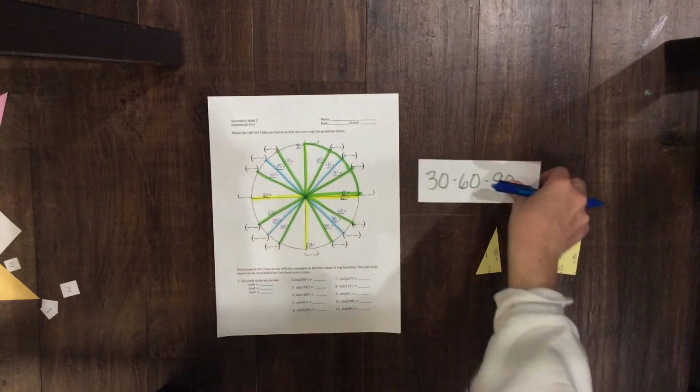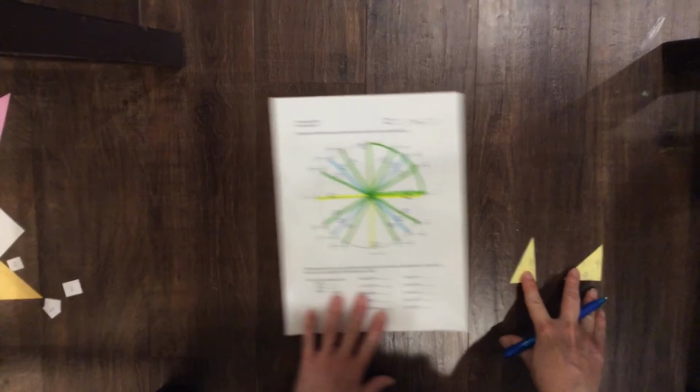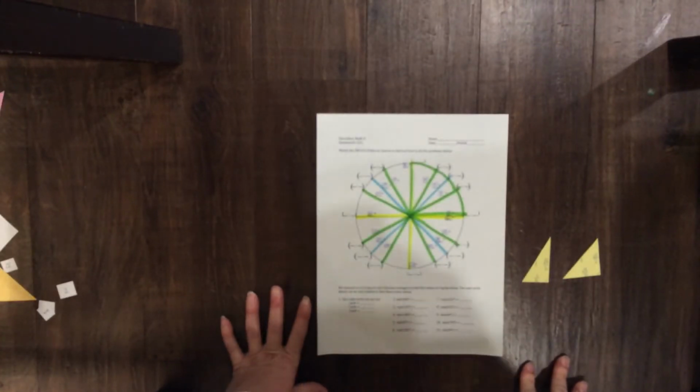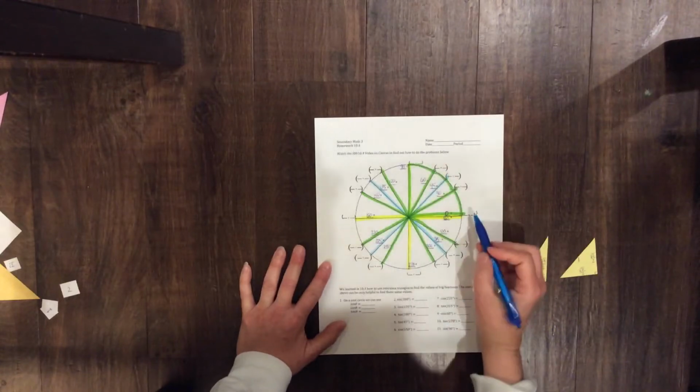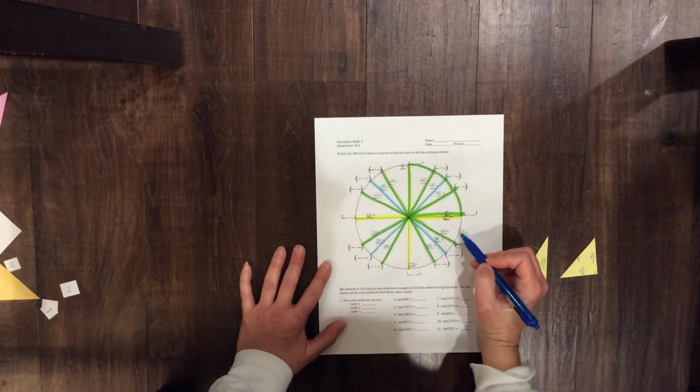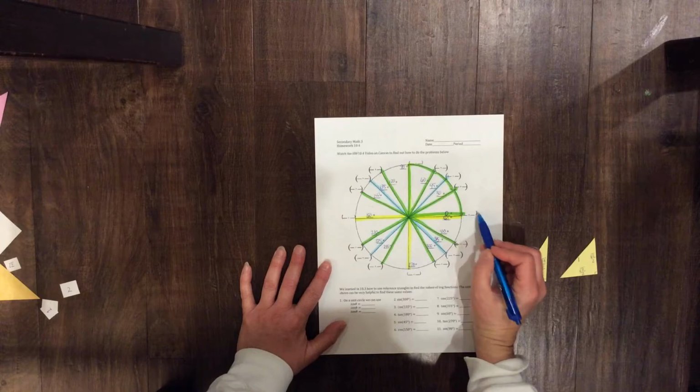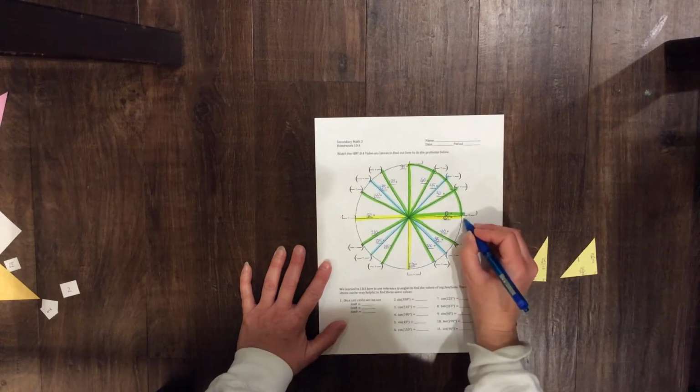Okay, now that we have our 2 little triangles that fit onto our circle, how is this going to help us? We are going to learn now how to fill in these going around. Now notice that they have parentheses and a comma in between them. That's an ordered pair, you guys. This is an X and a Y value.